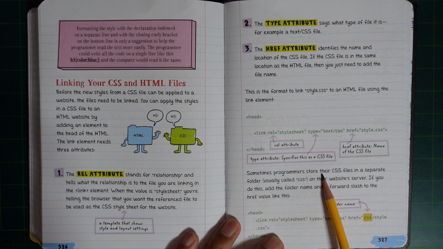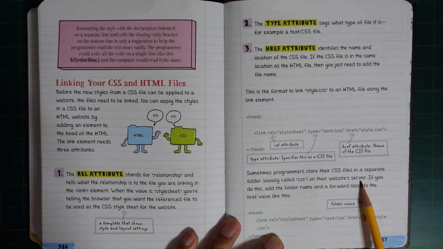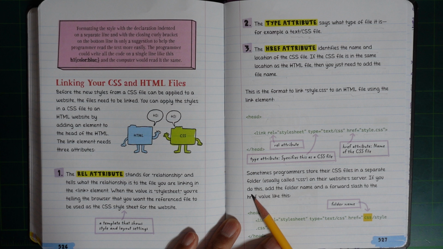Sometimes programmers store their CSS file in a separate folder, usually called css, on their website server. If you do this, add the folder name and a forward slash to the href value like this.